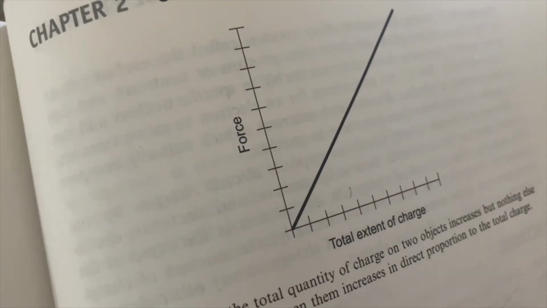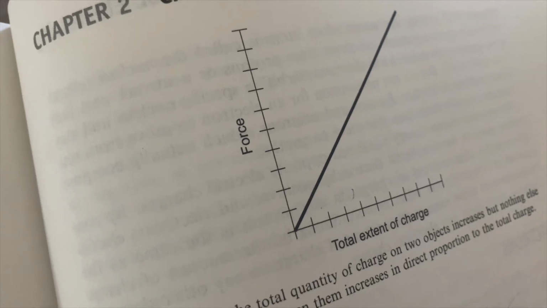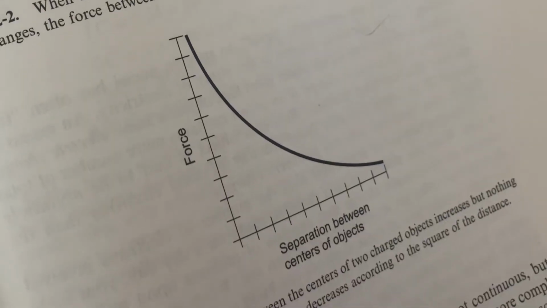Okay, so the first graph means that as the total extent of the charge increases, the force will increase, keeping the distance between the centers of the objects constant. Got that? Graph number 2.